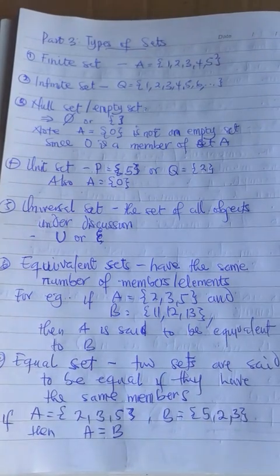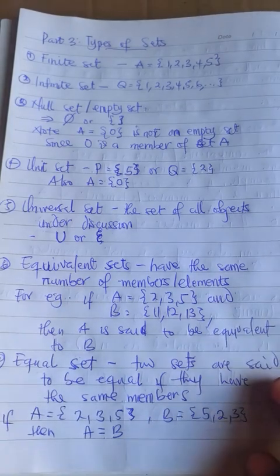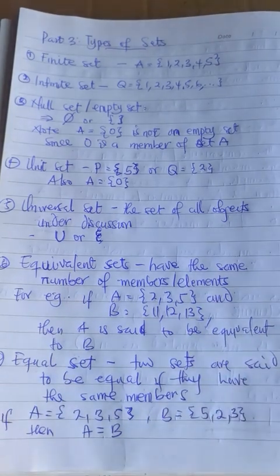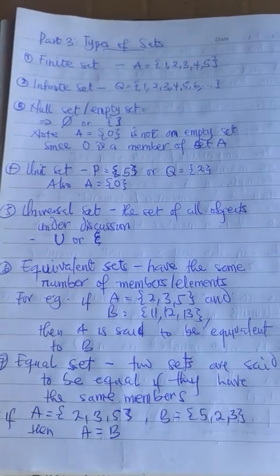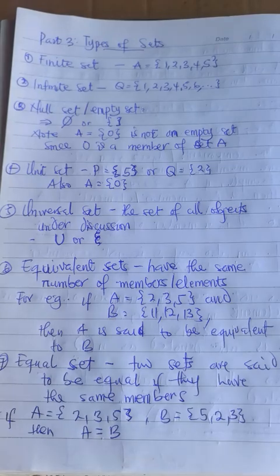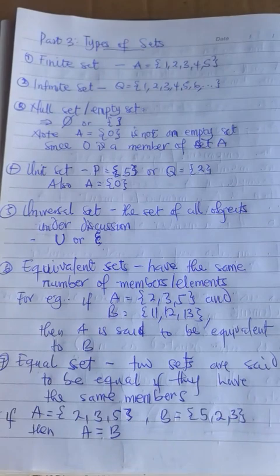This is episode 3, or part 3, of our AKI-OLA core math series, and the topic is the types of sets. We have looked at the introduction and then the set notation. This is part 3, the types of sets. There are different types of sets, 7 of them at least. So without further ado, let's quickly look at the types of sets.